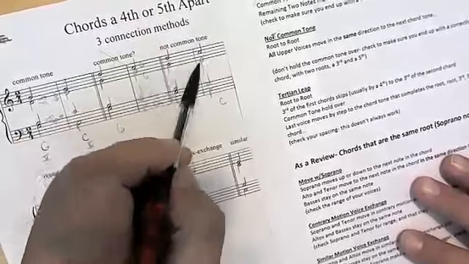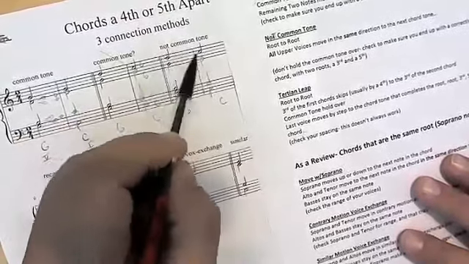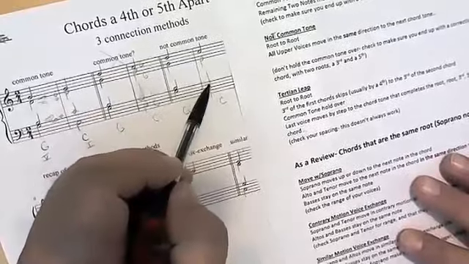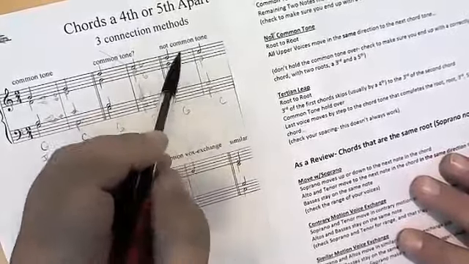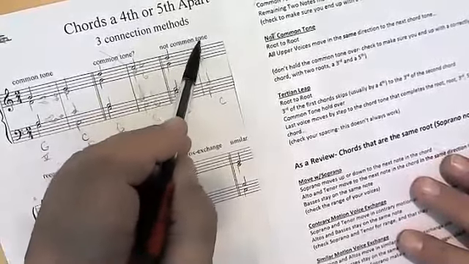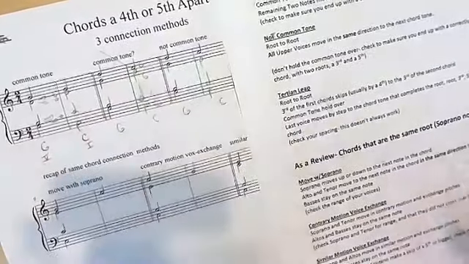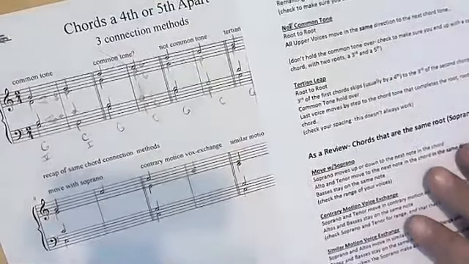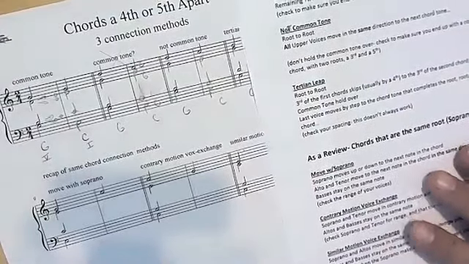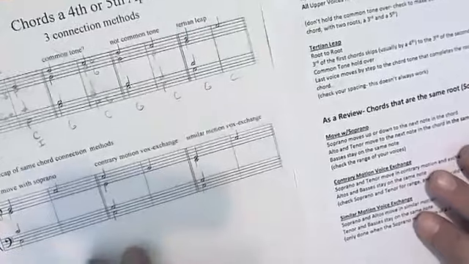I will take all the other notes and move them downwards because they're going in the same direction as this to the next tone in this chord coming up. If the soprano had magically gone up and we were using non-common tone, then they would have all gone up as well. And the bass just does what the bass does. That's non-common tone, okay? All right.